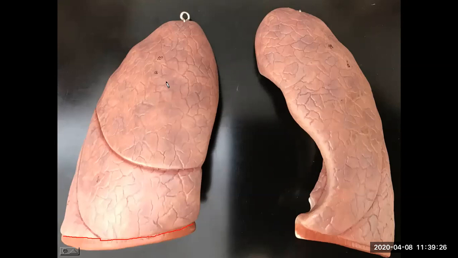We have the right lung here, and the right lung has 3 lobes. So there's a superior lobe, a middle lobe, and an inferior lobe to the right lung. The lobes are separated by fissures, and we have a horizontal fissure that's unique to the right lung. And then there's an oblique fissure going at an angle.